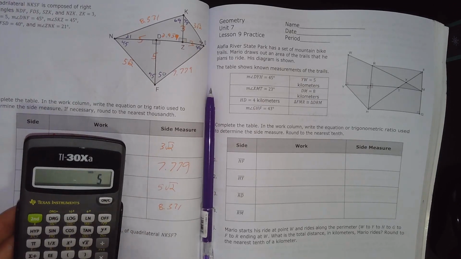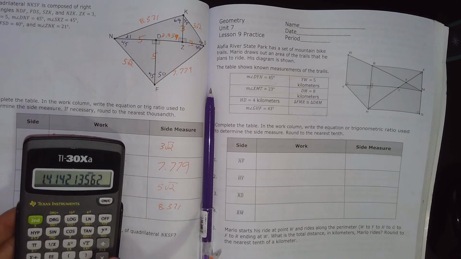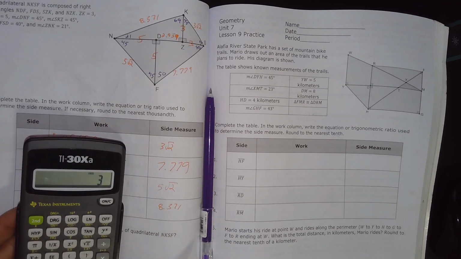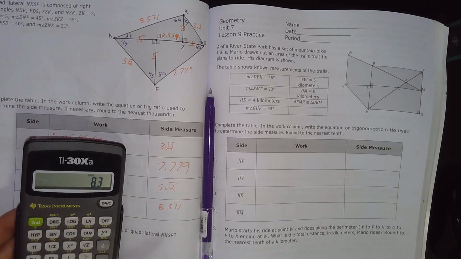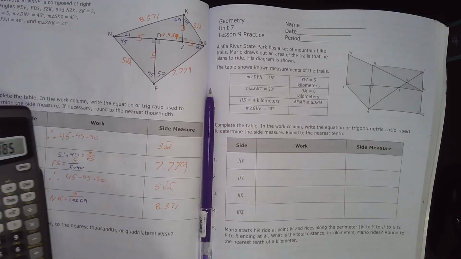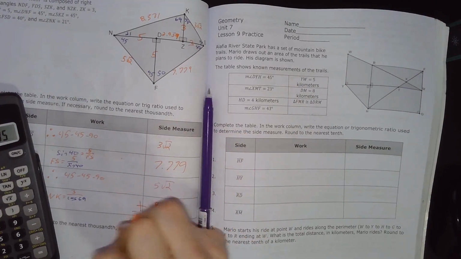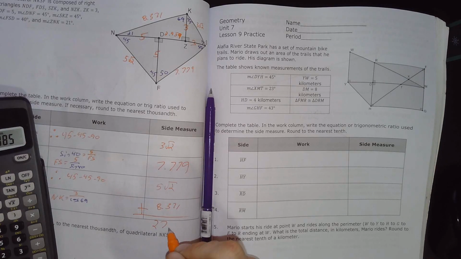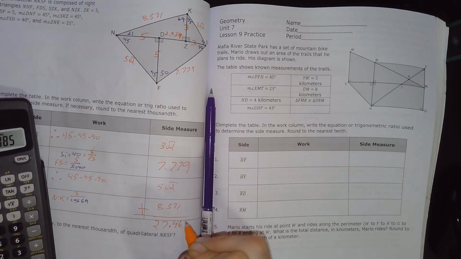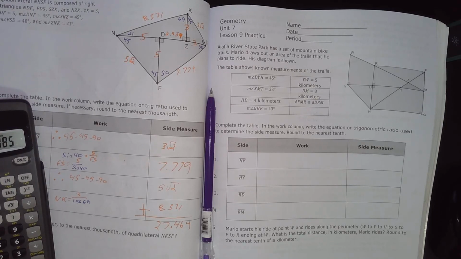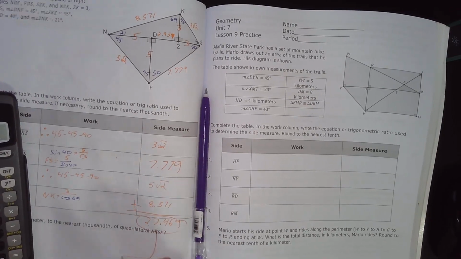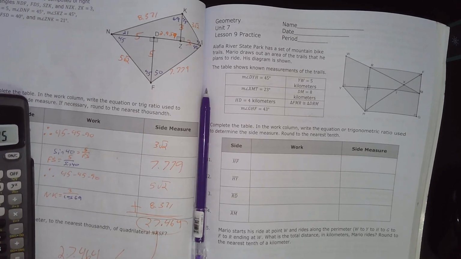All right, so we got 5 times square root of 2 plus 3 times square root of 2, plus 7.779 plus 8 point, what was that, 371? 371 equals 27.46. There you go. That's how you do that one.